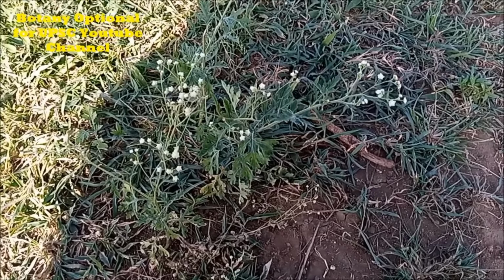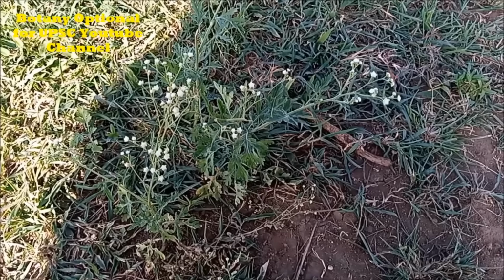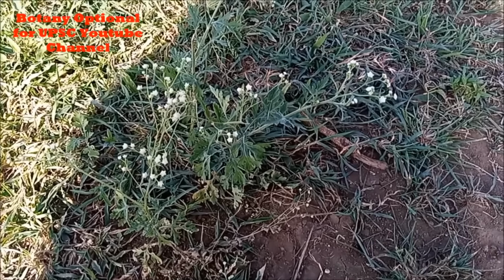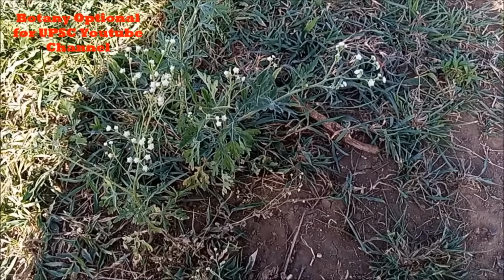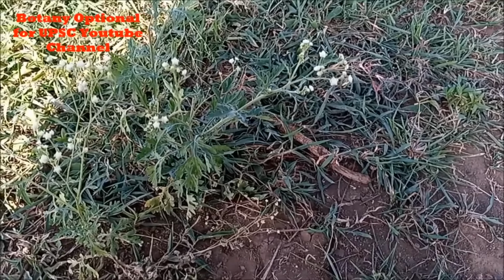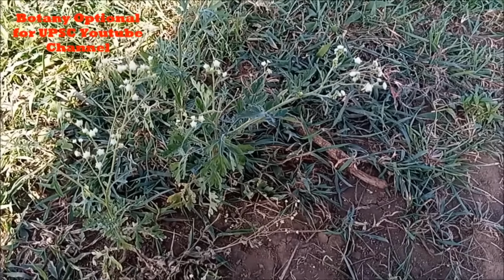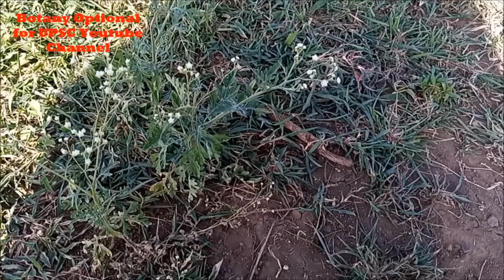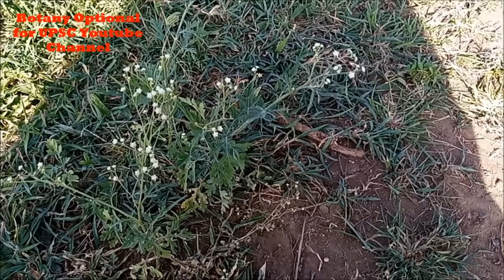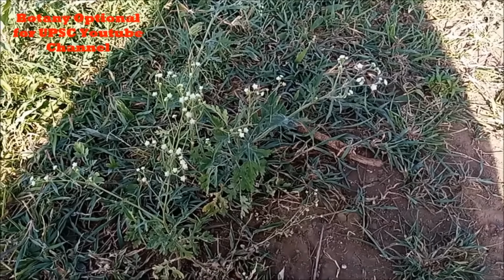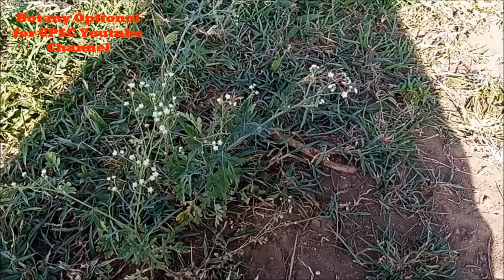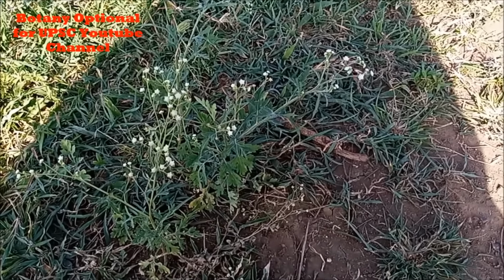Parthenium is the name of the genus, and the species name is hysterophorus. Okay, Parthenium hysterophorus. It's the complete botanical name. Parthenium is the genus name, and hysterophorus is the species name. It is a dicotyledonous plant which belongs to the Asteraceae plant family. Okay, the name of the family will be important from the mains examination point of view.